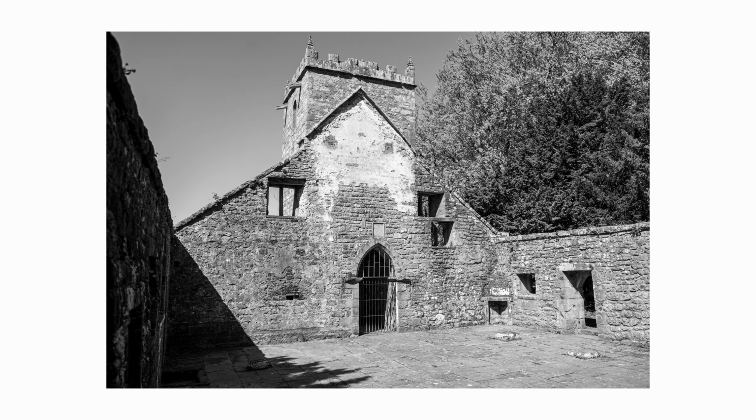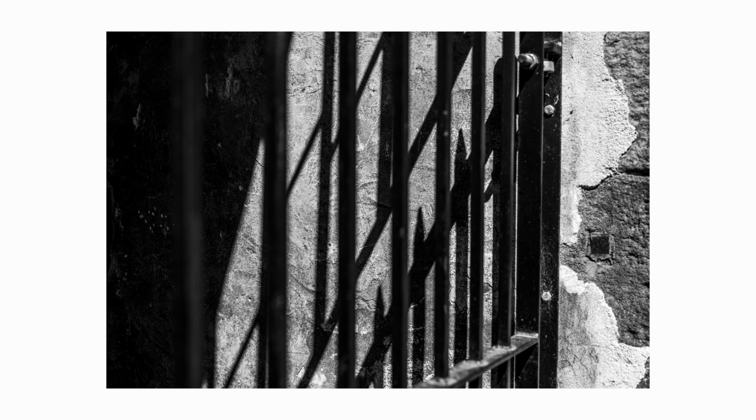It also pays to look out for different angles. Rather than just going for conventional record shots of a location, see if you can find different shadow shapes to emphasize different aspects of the scene.